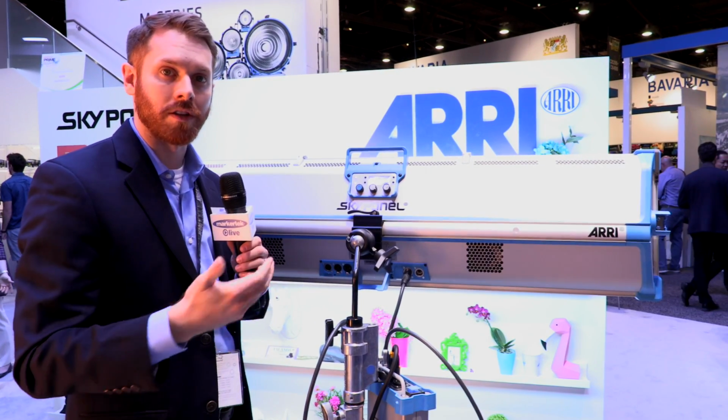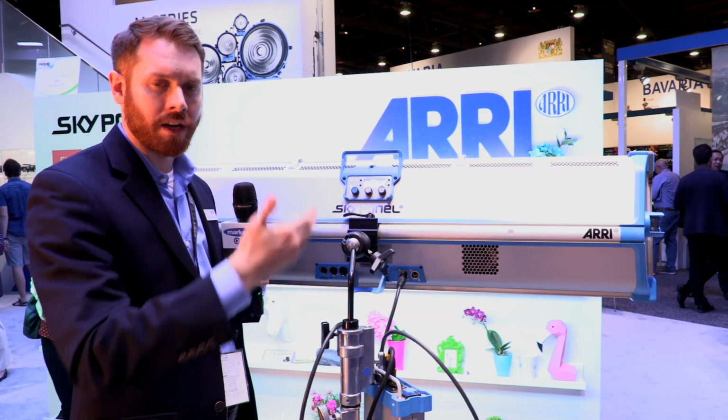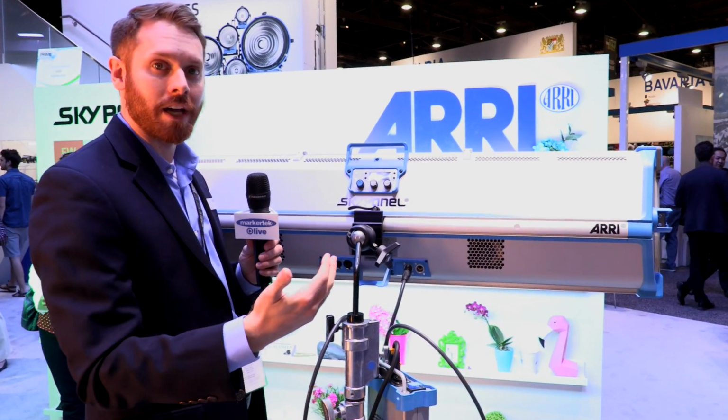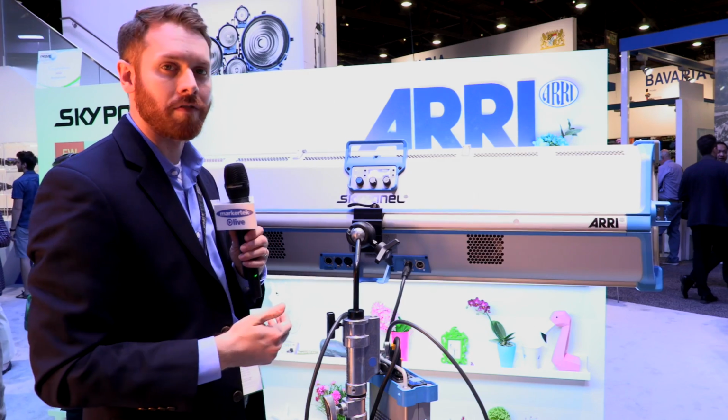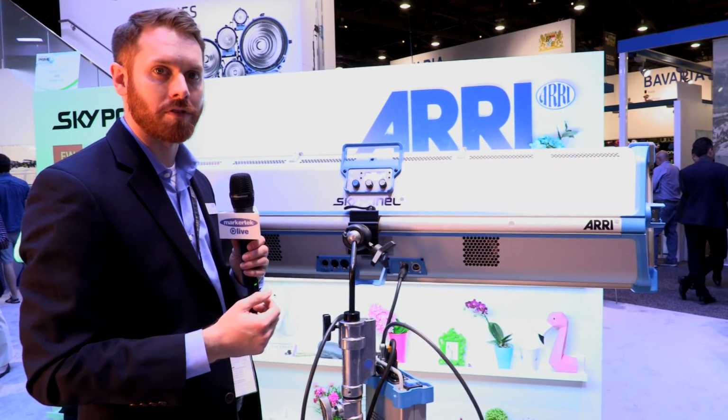You can imagine if you're on set shooting outside on the street and you've got a sodium vapor light coming down on you, you can match that light source simply by dialing up the sodium vapor preset in the SkyPanel and have that in just a matter of moments.